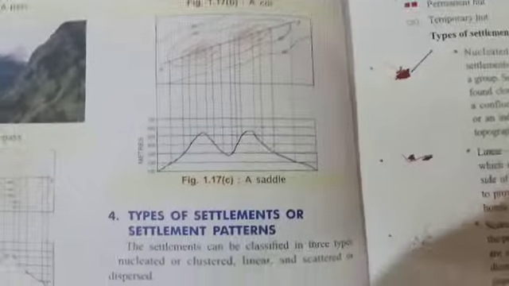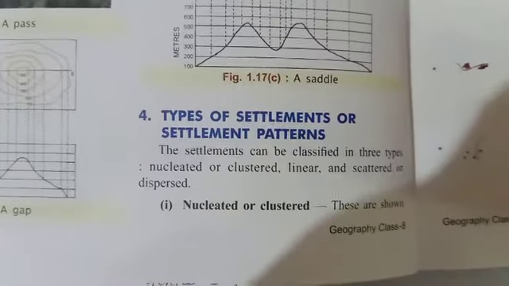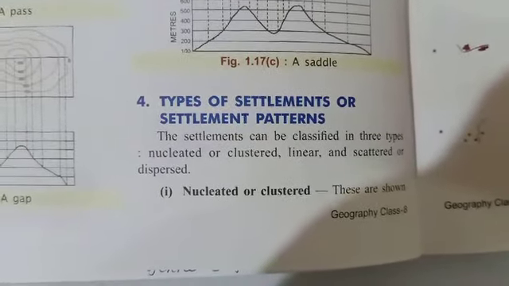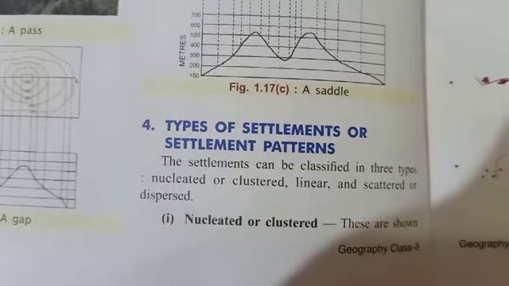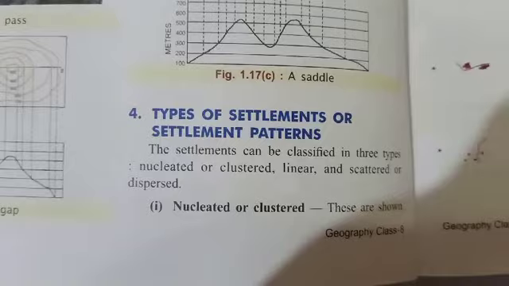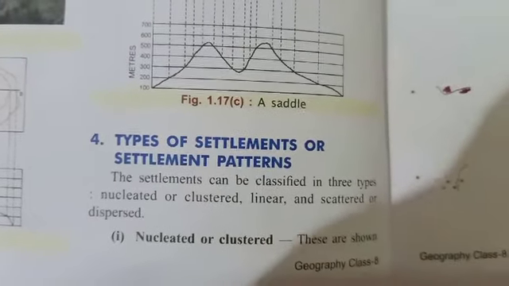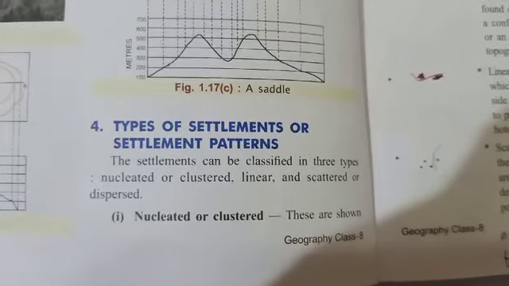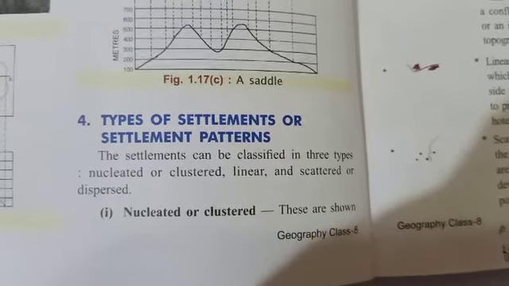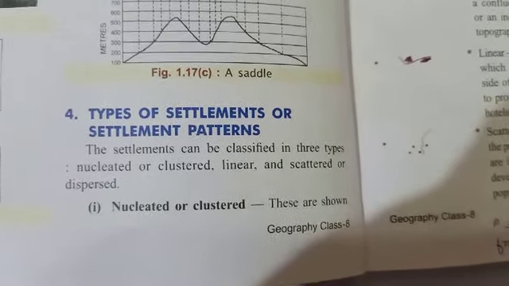Temporary settlements are those settlements which are made for a short period of time, like those made by migrant laborers or nomadic people. Such types of settlements are called temporary settlements. Whereas in a permanent settlement, people make permanent dwellings and live there for a long period of time.